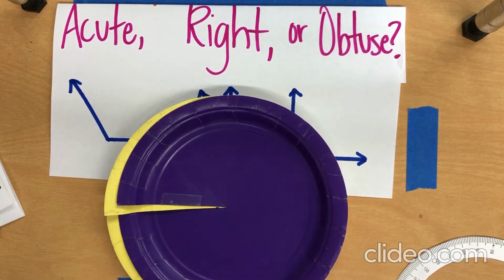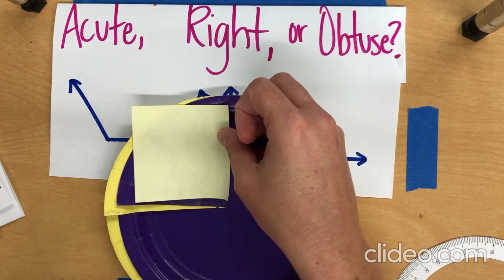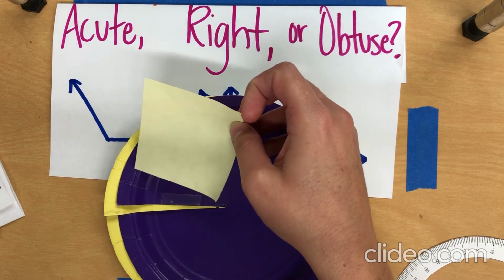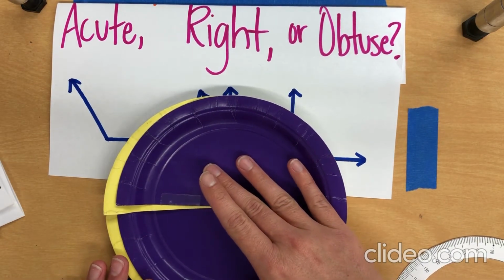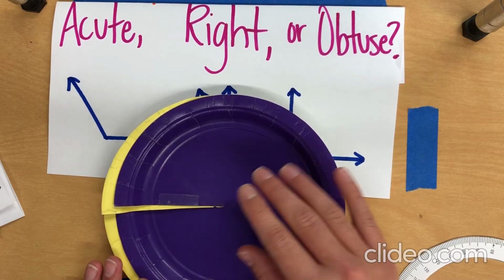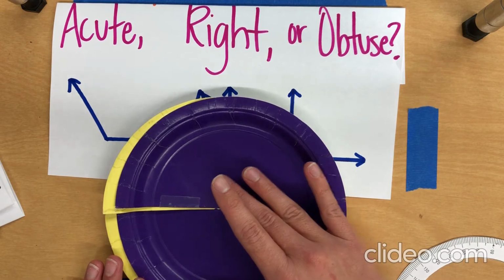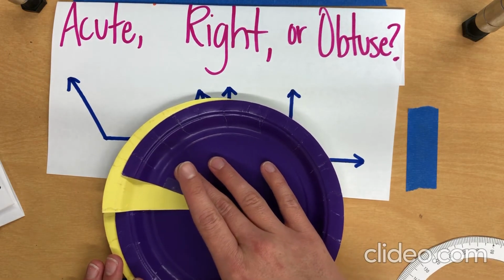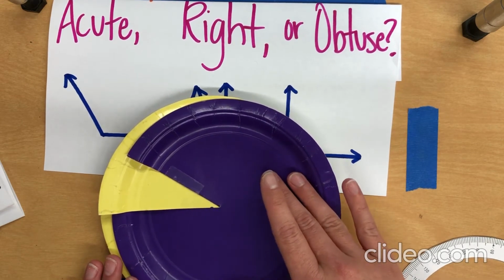Well, let's think about it. Okay. Remember, a 90-degree angle is a right angle, and anything less than 90 degrees would be what kind of angle? Acute. All right. So this would be an acute angle, and this one is so small that it would probably be close to 1 degree. All right, so every time that it opens up, it's opening up in degrees. So when you think of angles, I want you to think about it being part of a circle.